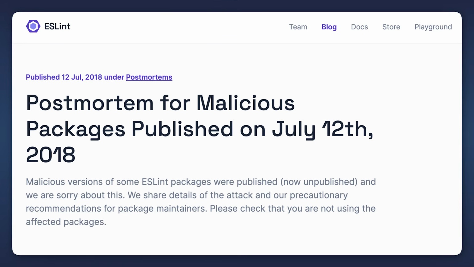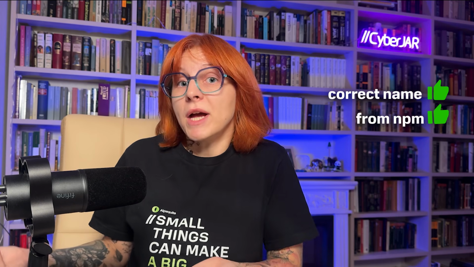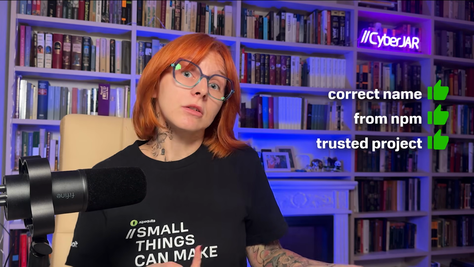But an attacker does not always need to become a maintainer. Sometimes stealing a maintainer's account is enough. That happened when an ESLint maintainer's NPM account was compromised. Attackers used the trusted account to publish malicious package versions. Their installation scripts attempted to steal NPM credentials from developers' configuration files. From a developer's perspective, the package had the correct name. It came from NPM and it appeared to belong to a trusted project. The identity looked legitimate because the real identity had been hijacked.